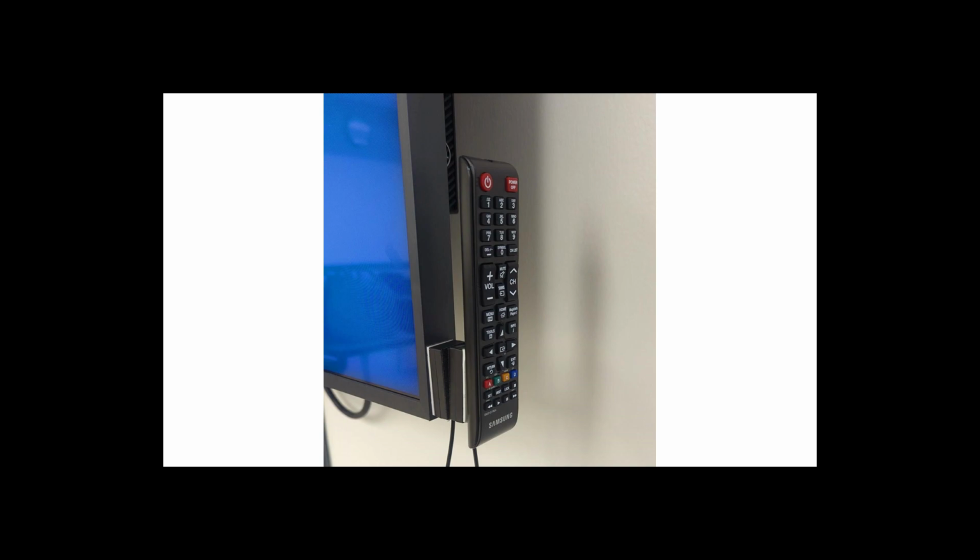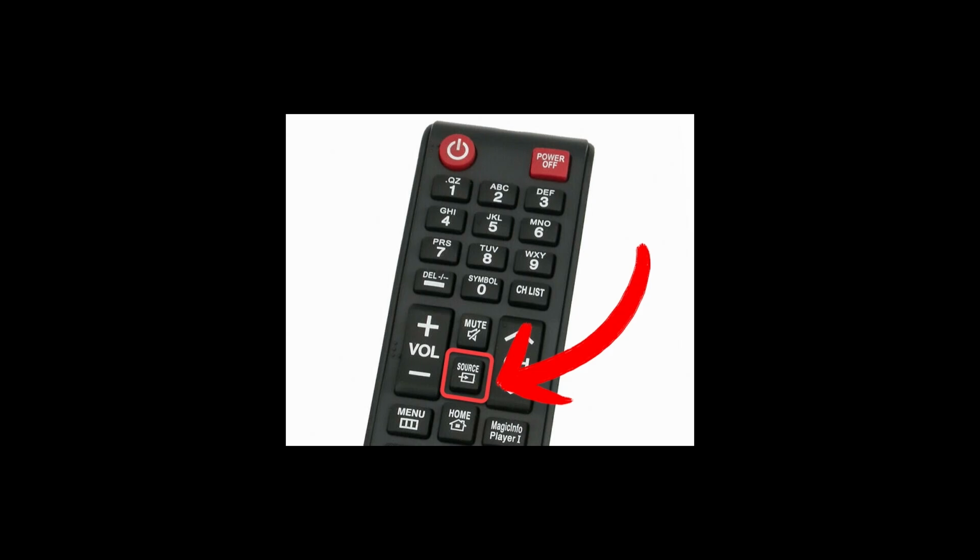Rooms with a TV have a remote attached to the side of the screen. Use the source button to switch the display source. In classrooms with a projector, use the remote's HDMI button to change the display source.